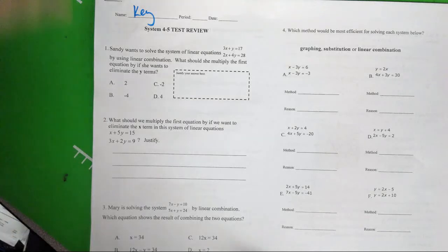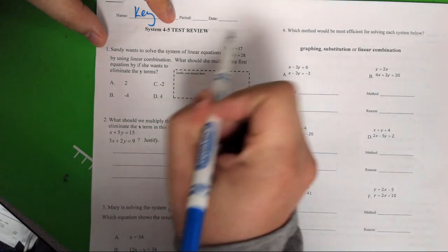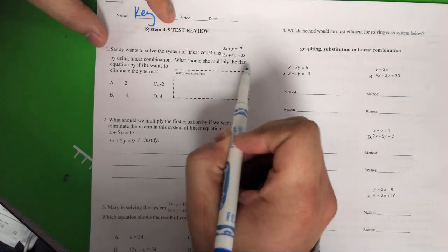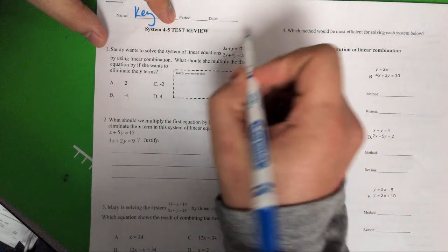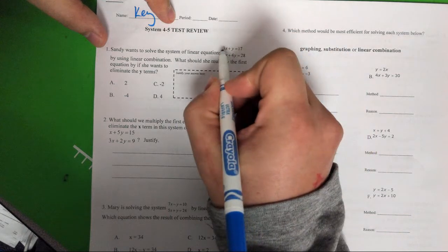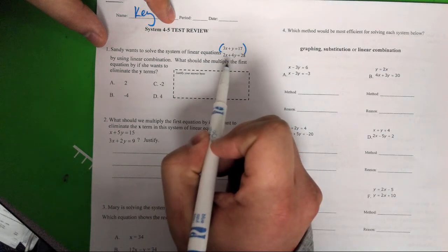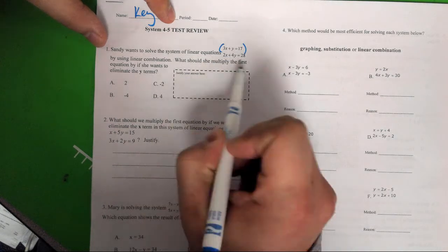So, first of all, Sandy wants to solve the system of linear equations using linear combination. What should she multiply the first equation by if she wants to eliminate the y's? So there's another key right there.